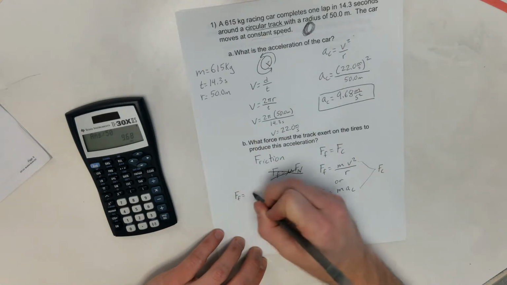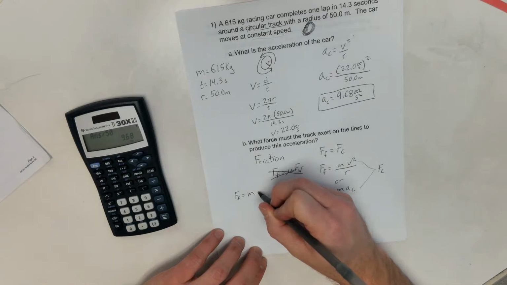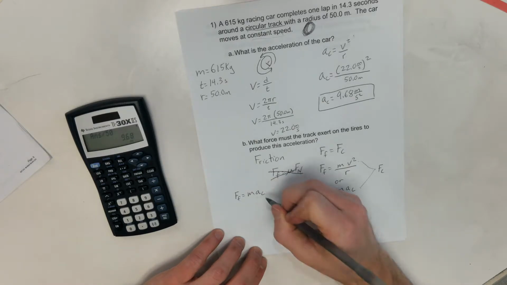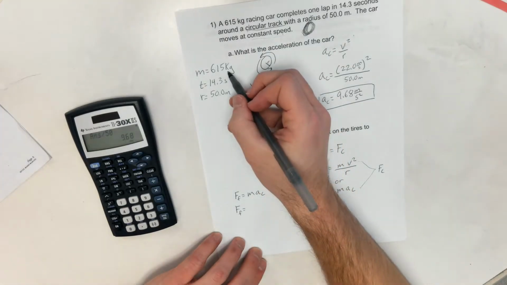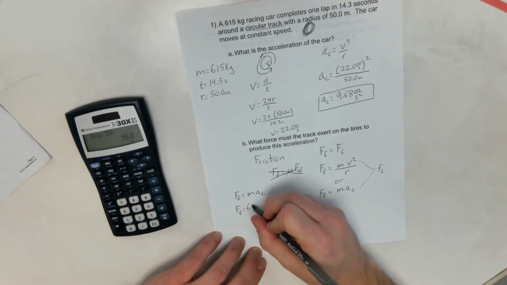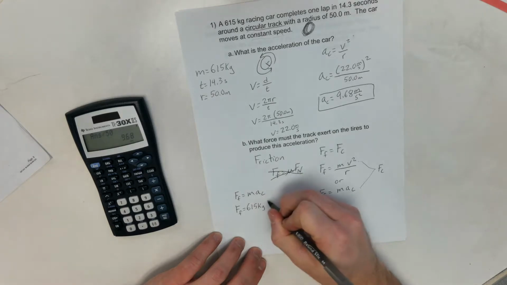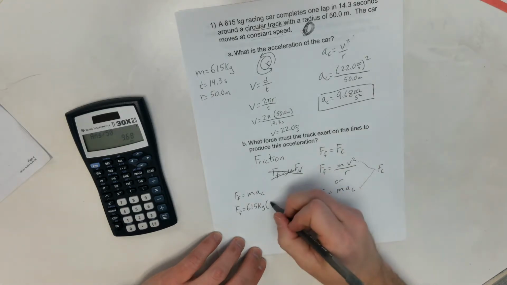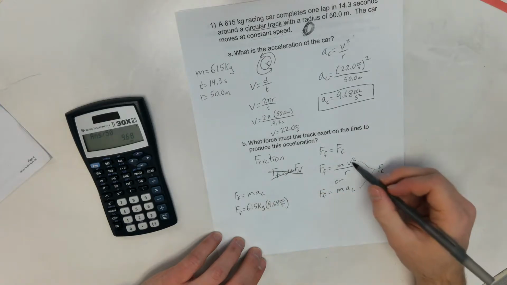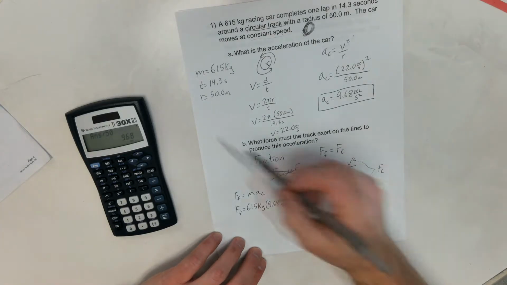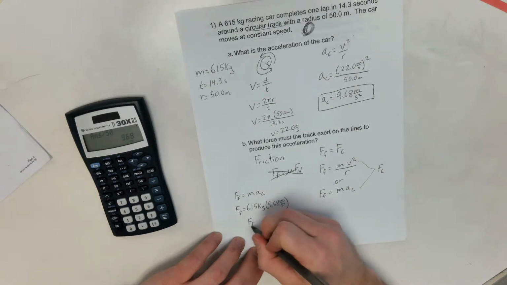So my friction force is equal to m times a_c. I plug in the mass which they gave us before, which was 615 kilograms, and I multiply that by the answer here, 9.68 meters per second squared. If I used the other one, I would have just used my same v and my same r. I'm going to end up in the same spot no matter what.